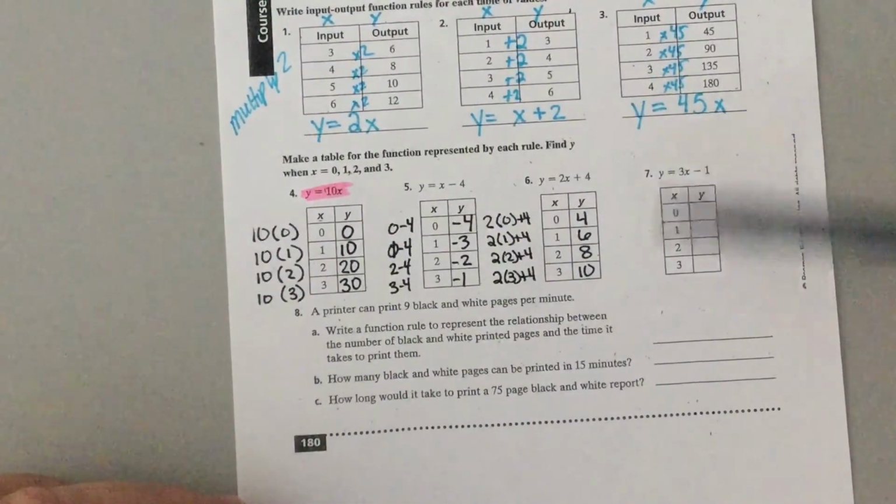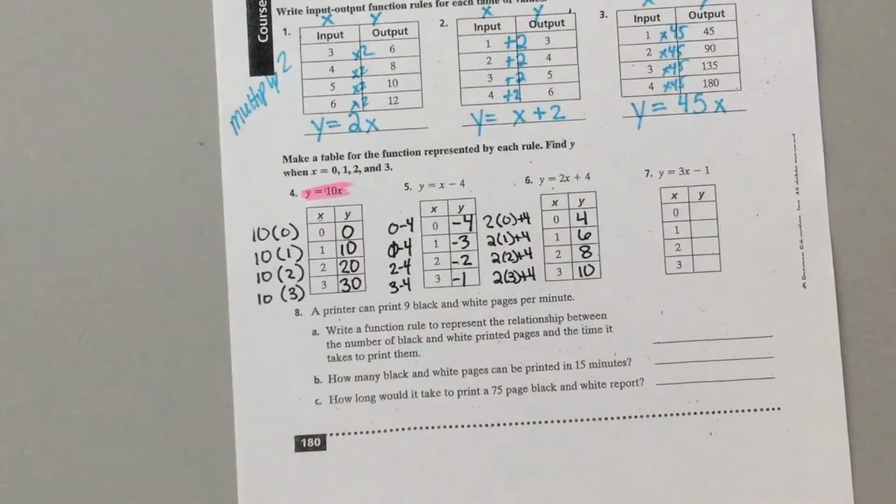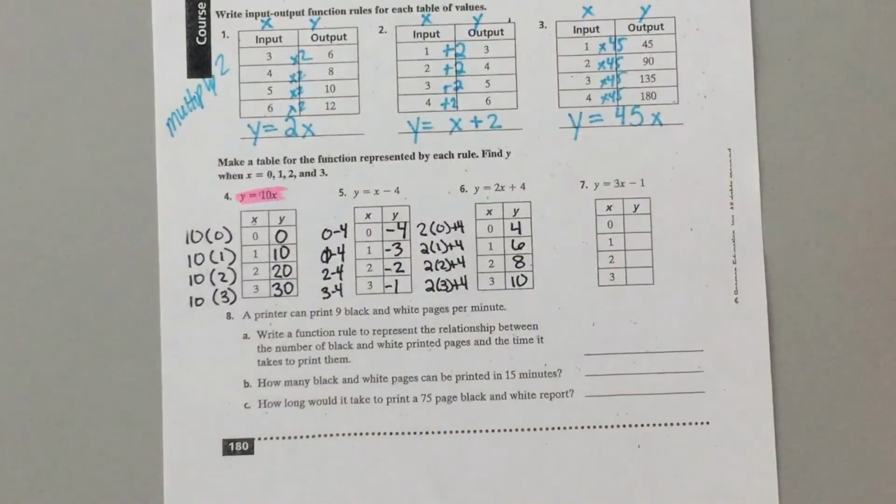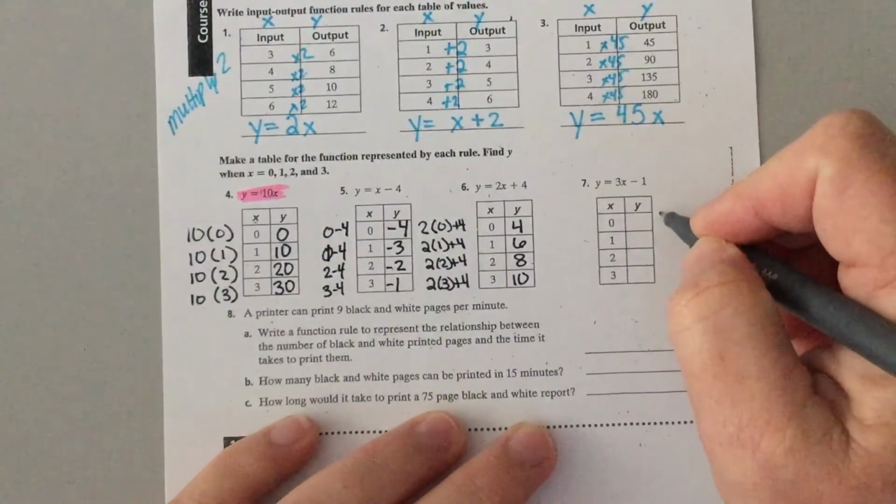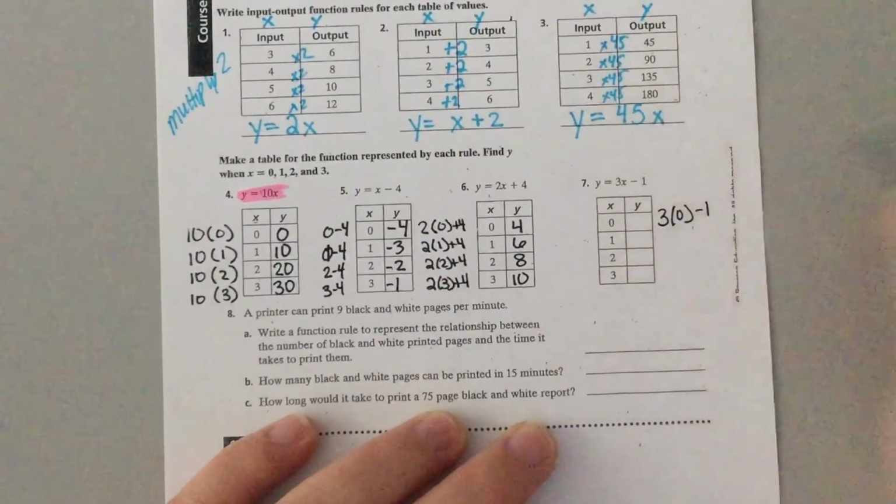Go ahead and do number 7 on your own. All right, so we've got 3 times 0 minus 1.